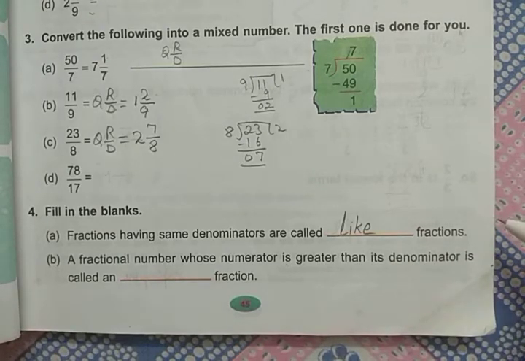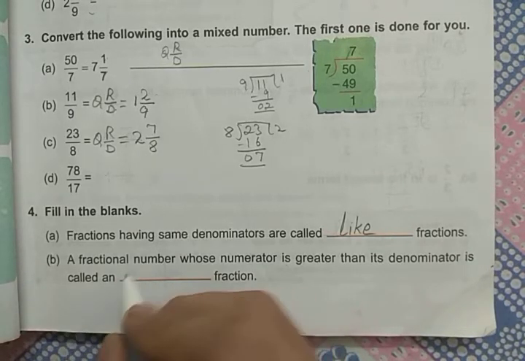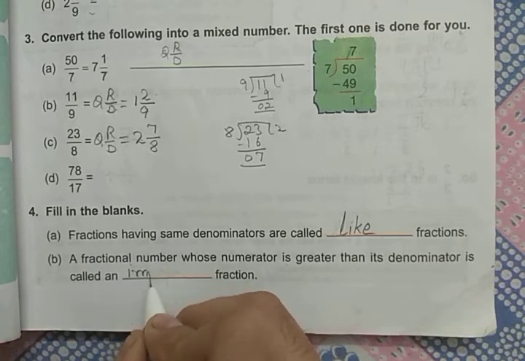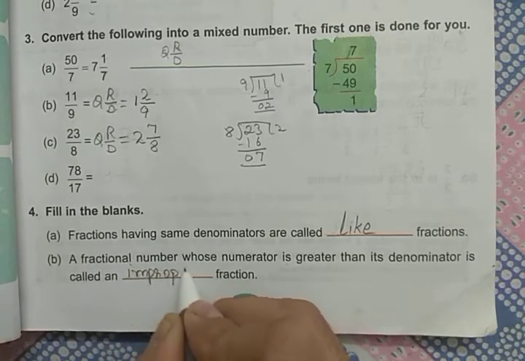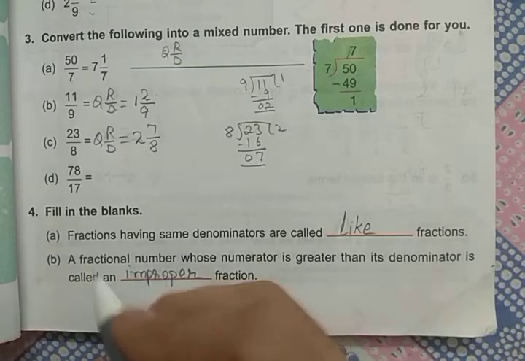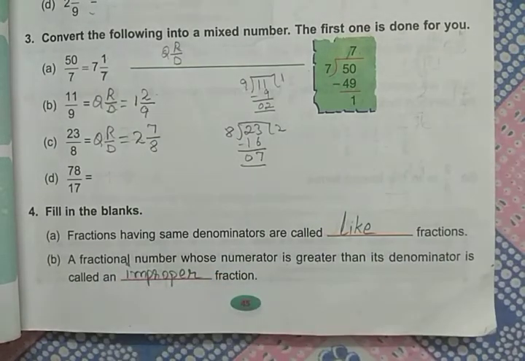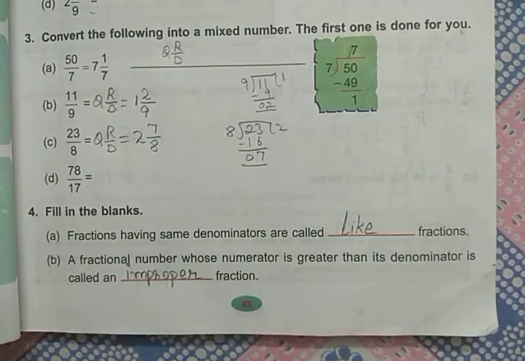Such fractions in which the numerator is greater than the denominator, such type of fractions are called improper fractions. We have already discussed that such fractions in which the numerator is greater than the denominator are called improper fractions.